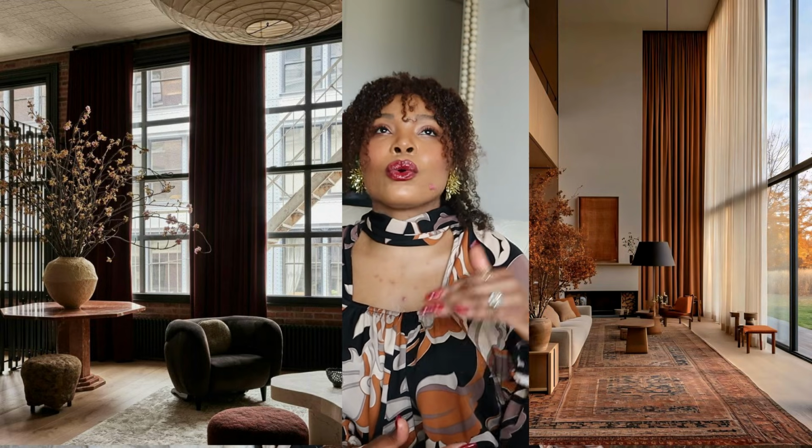For those of you that have really high ceilings, something that I recommend and I think is definitely going to stand the test of time is getting curtains that you can take all the way up to the ceiling, or as close to the ceiling as possible, because that really helps to frame your windows beautifully. This can come in handy, especially if your windows aren't as large or as wide or as long.